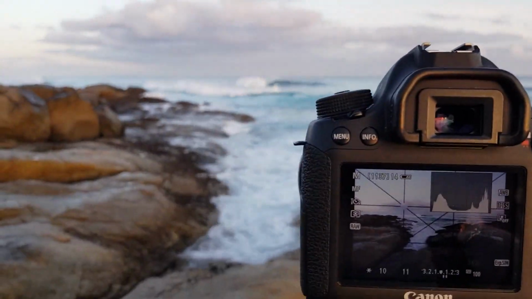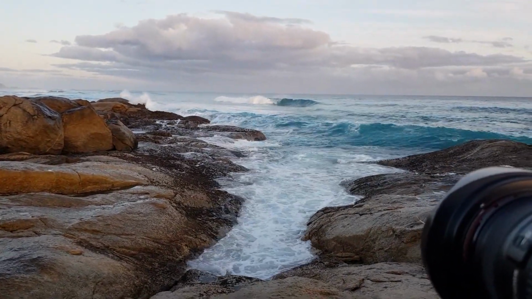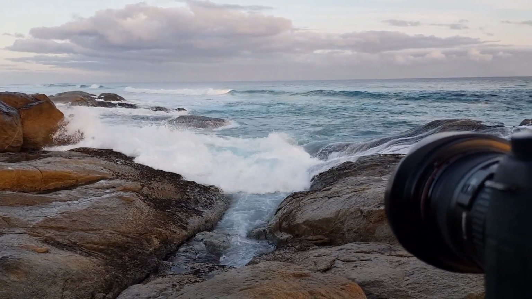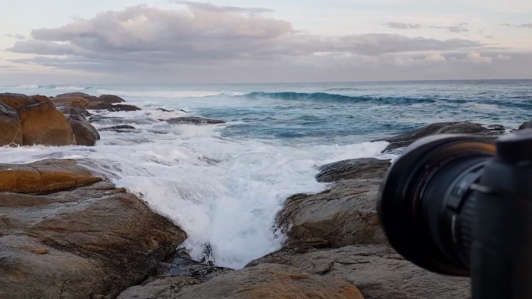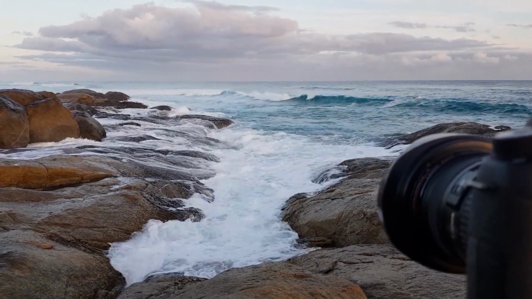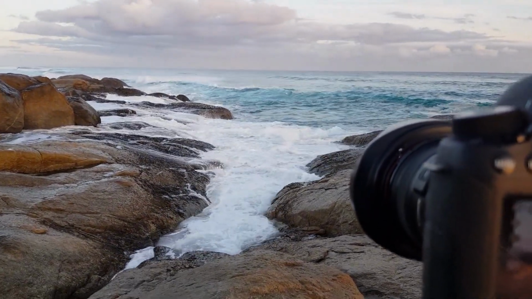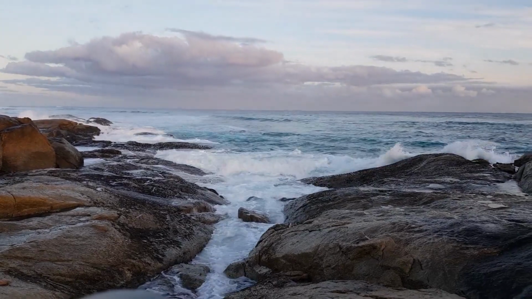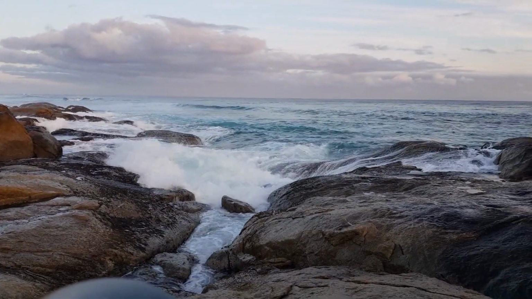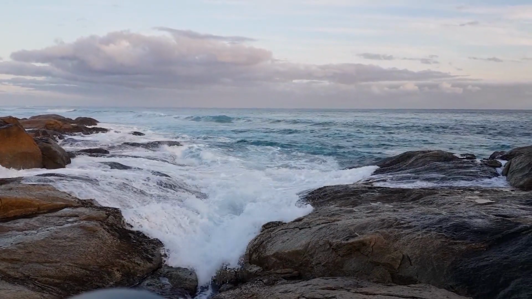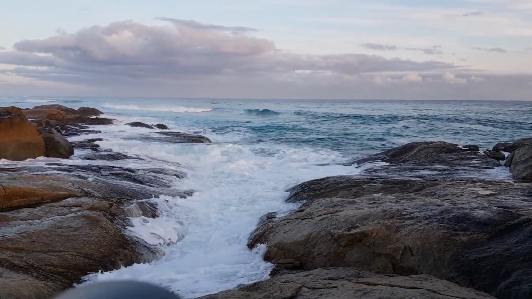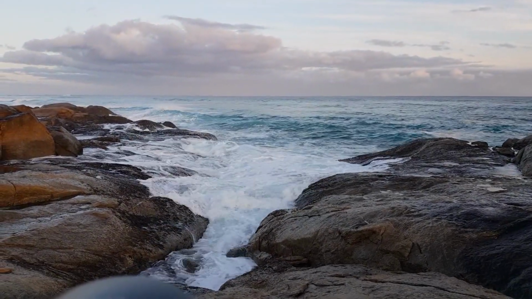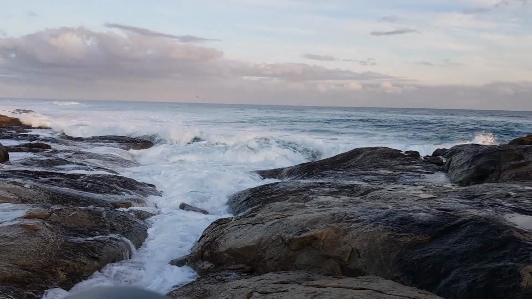So here we go, there's a bit of a set rolling in, and just gonna, don't know whether I got that, but it's gonna look pretty good anyway. Who needs to do B-roll when you've got this sort of interest? Magnificent, isn't it? I'm just going to keep filming this because it just gets better and better and better.